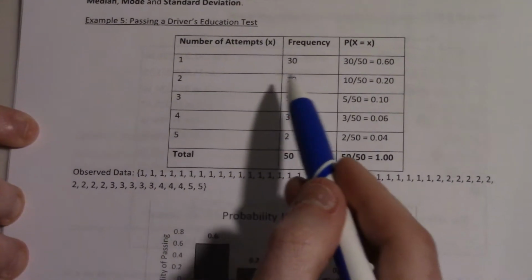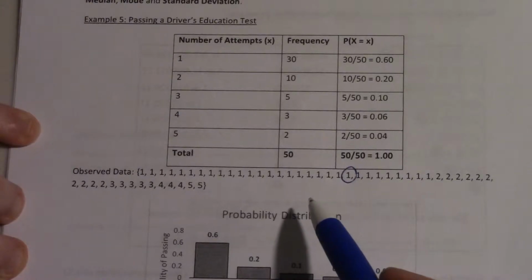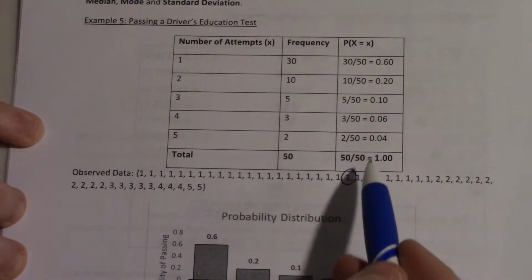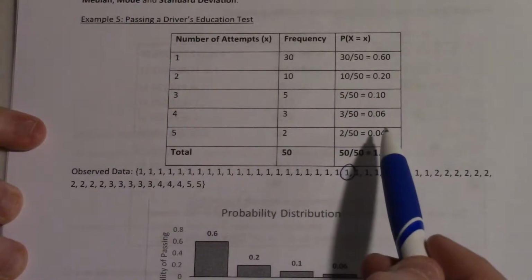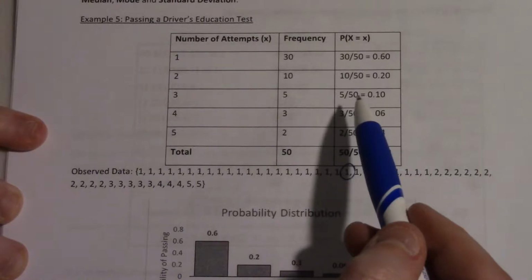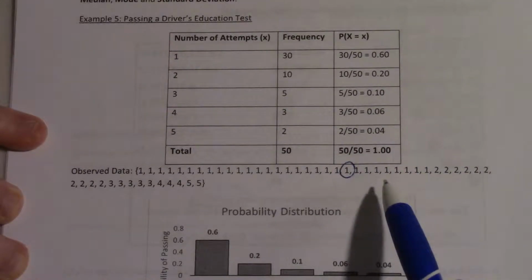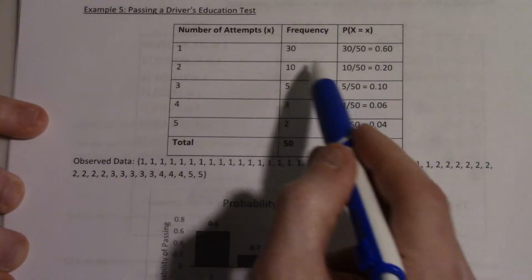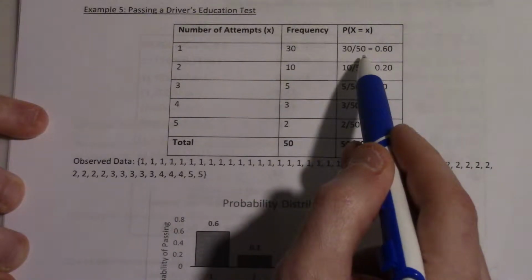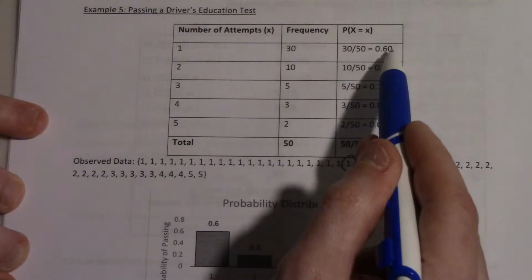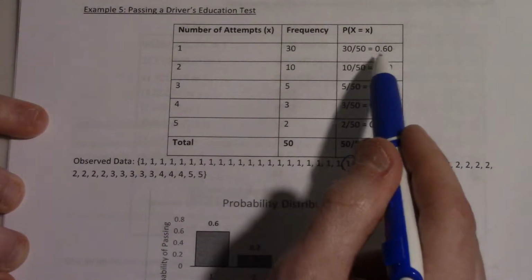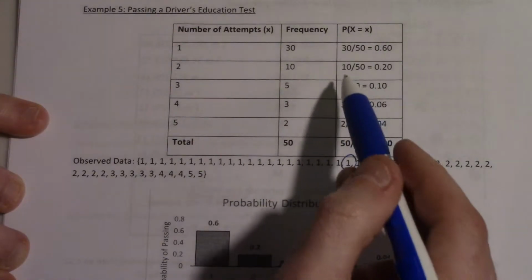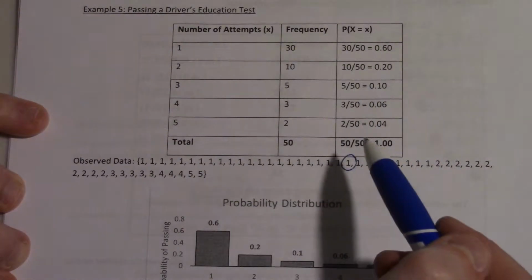This is the halfway point, 1 attempt. Well, if we didn't have the data, how could we get that from the probability distribution? So what we have to look at are the probabilities. And what we're interested in is, where do we reach or exceed 50%? So if we start off in the first possibility, 1 attempt, we see that that's already 60% of the values. So somewhere in here we've surpassed the 50% mark. So again, this is telling us that 1 attempt is the median.